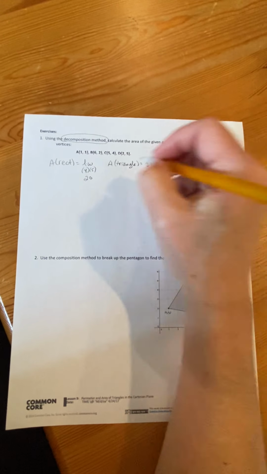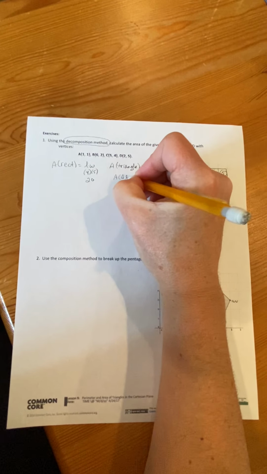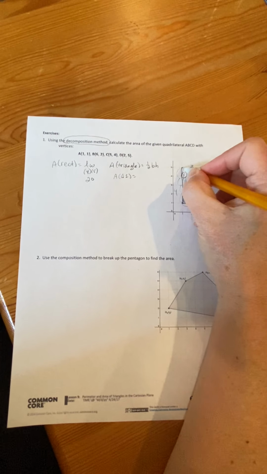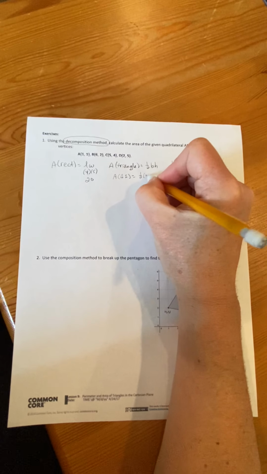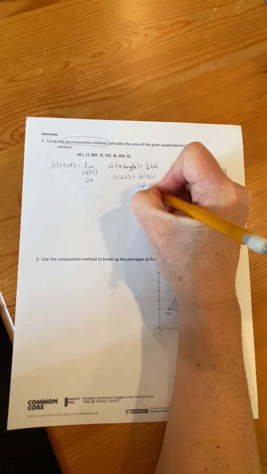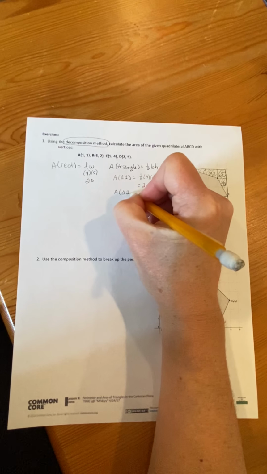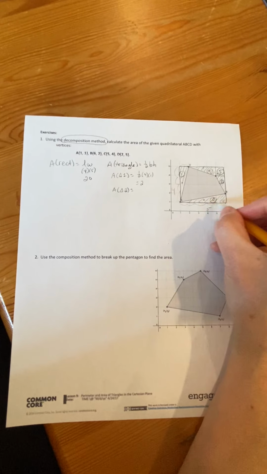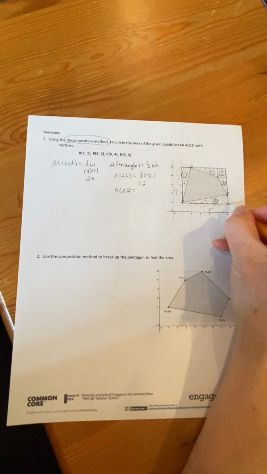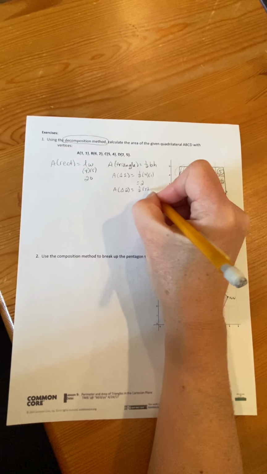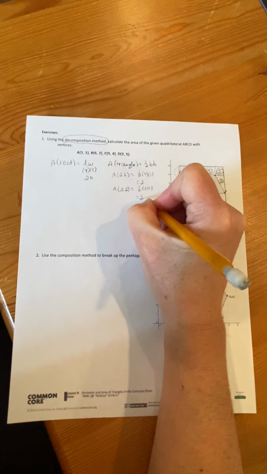So let's start with area of triangle 1. So that is a 4 by 1 triangle. So that's 2 square units. And then the area of triangle 2, that's right here, that's 5 by 1, right? So that is 2.5.